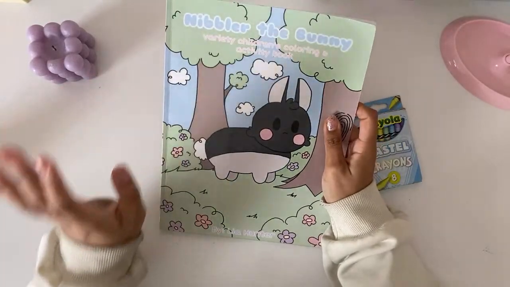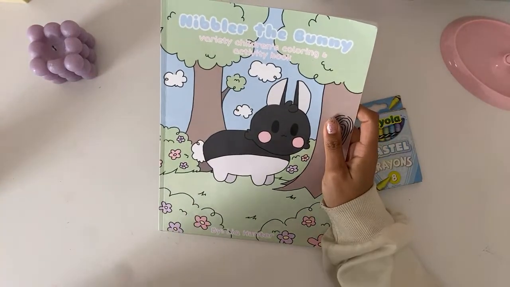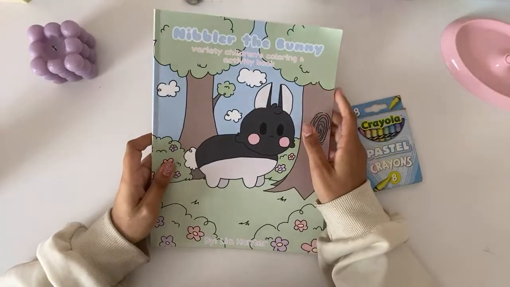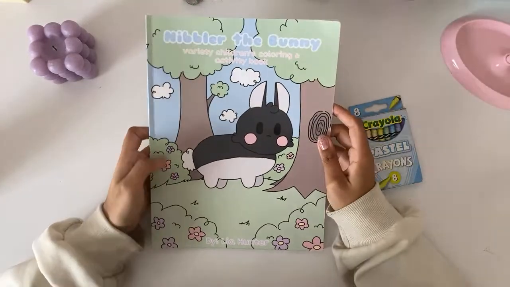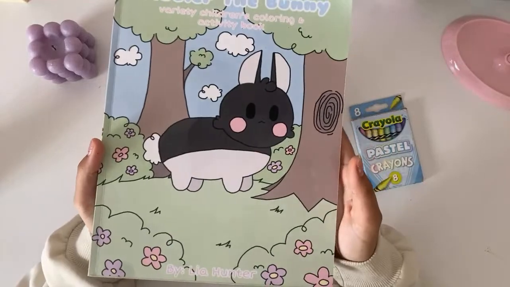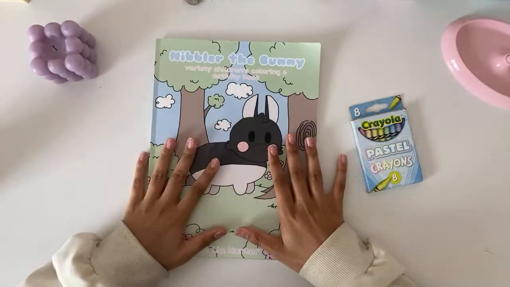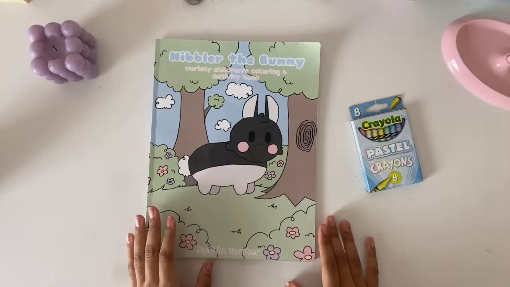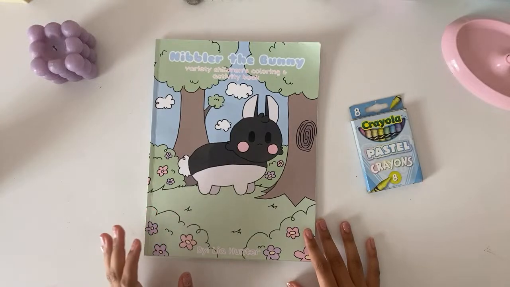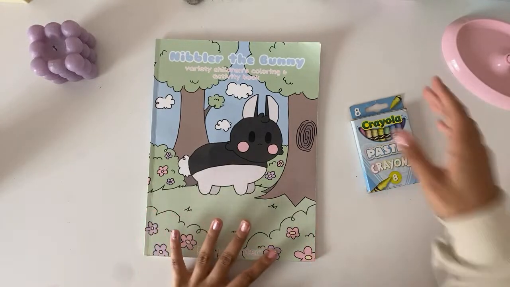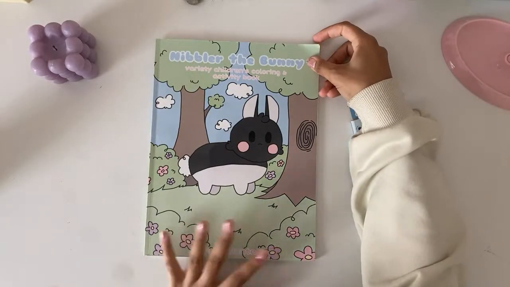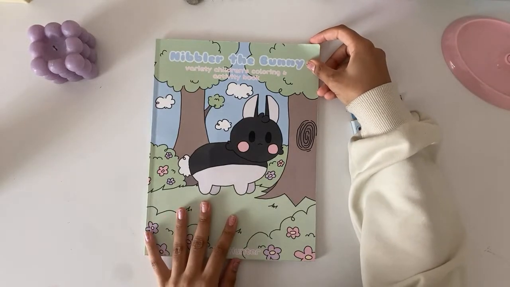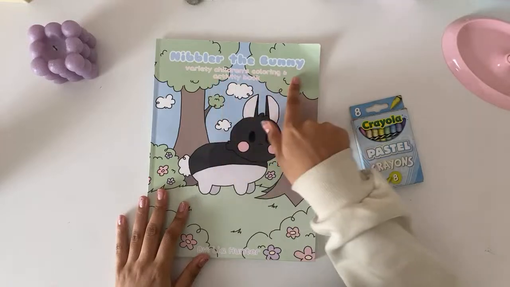I'm sorry if there's any noise in the background or anything, but I can't really avoid it, especially with my bunnies in the background. But this actually is a coloring book I made back in February of last year for part of my IB program. I did it as a CAS project. It's a coloring book based off of my rabbit. His name is Nibbler, and it's the title of the coloring book.